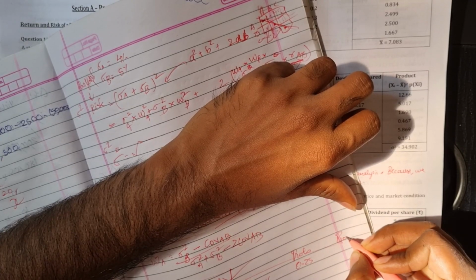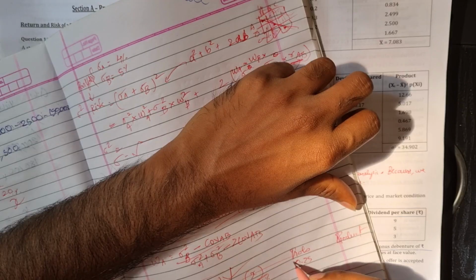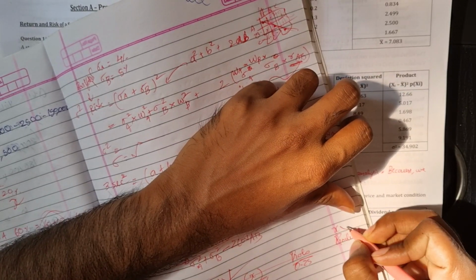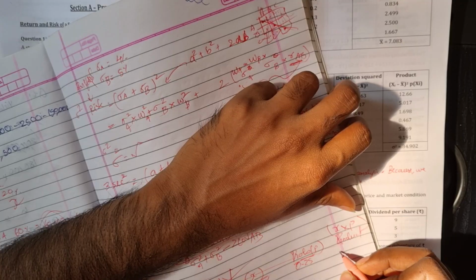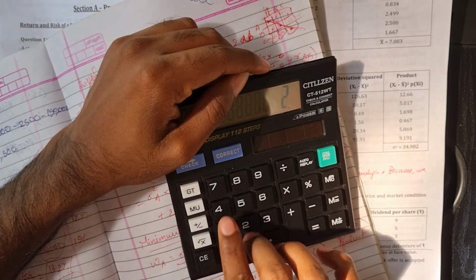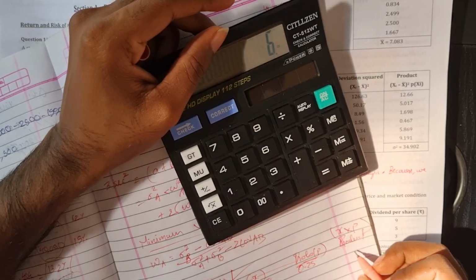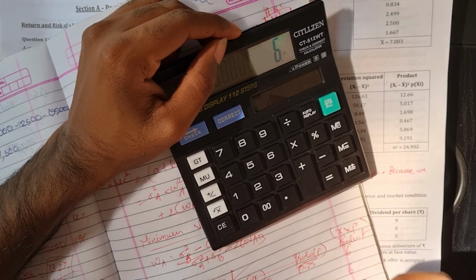This is the product, so this one is my x, and xp is my product, x into p. So how much will this be? 24 into 25%, 6. 12 into 0.5, 6. 0.